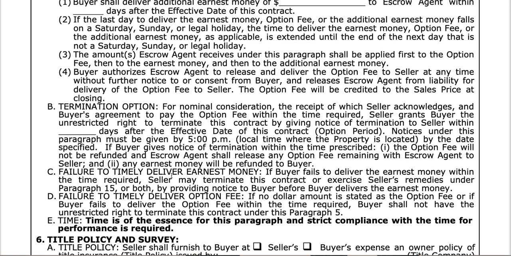Failure to timely deliver earnest money. If buyer fails to deliver the earnest money within the time required, seller may terminate this contract or exercise seller's remedies under paragraph 15 or both by providing notice to buyer before buyer delivers the earnest money.